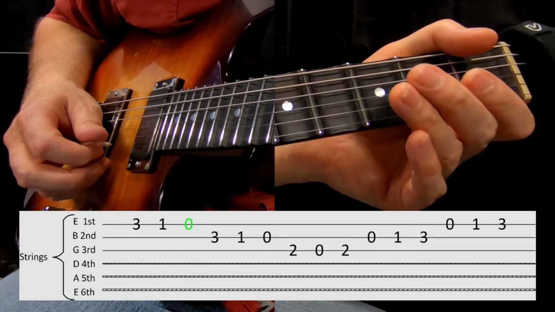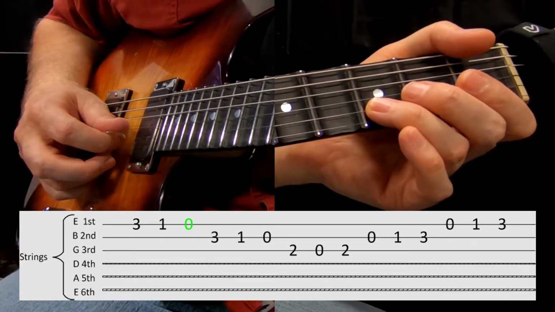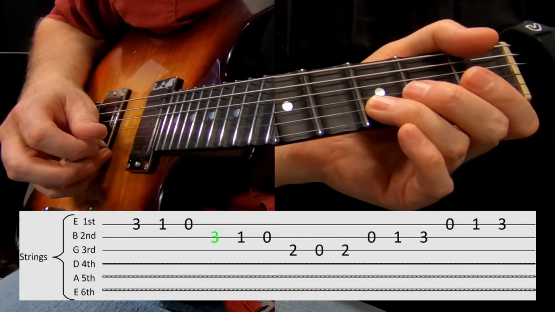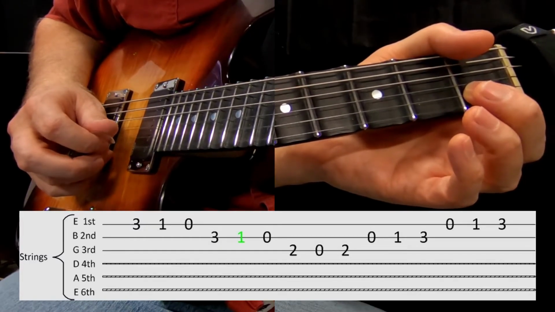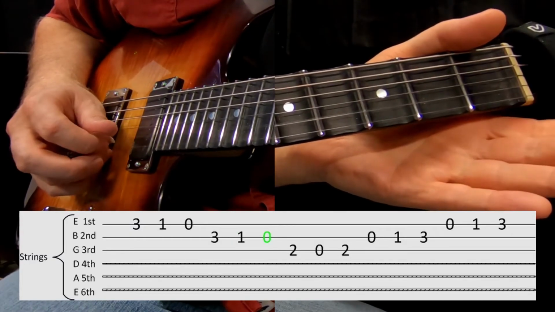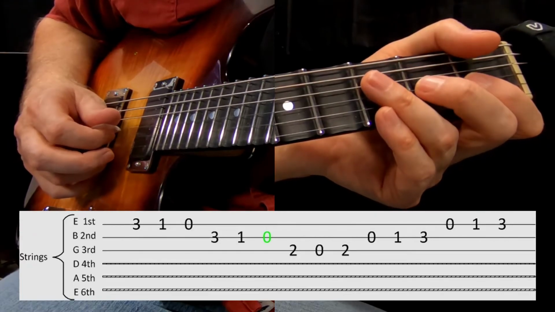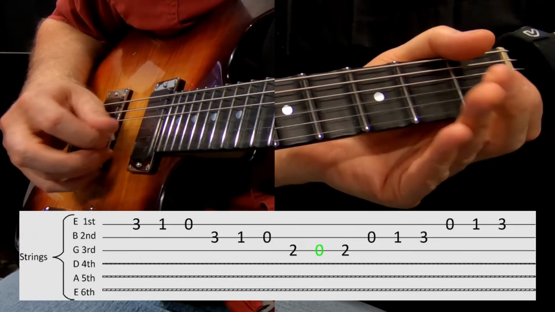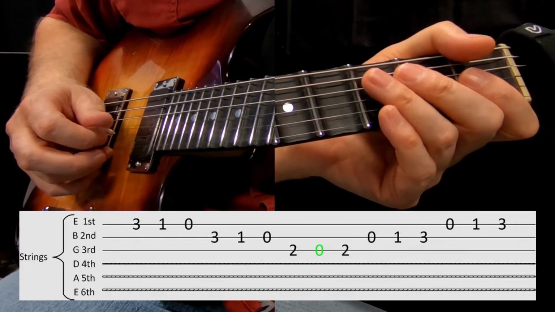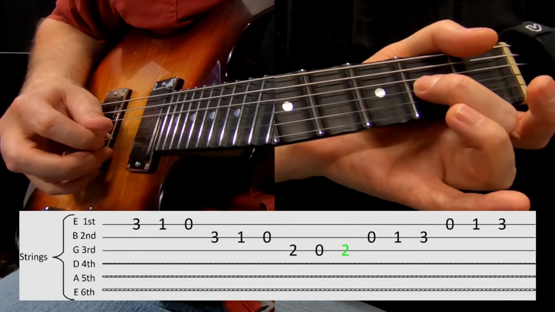Place a finger behind the 3rd fret, B string, and pick. Place a finger behind the 1st fret, B string, and pick. Pick the open B string. Place a finger behind the 2nd fret, G string, and pick. Pick the open G string. Place a finger behind the 2nd fret, G string, and pick.